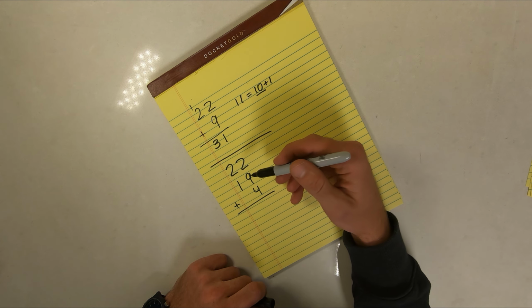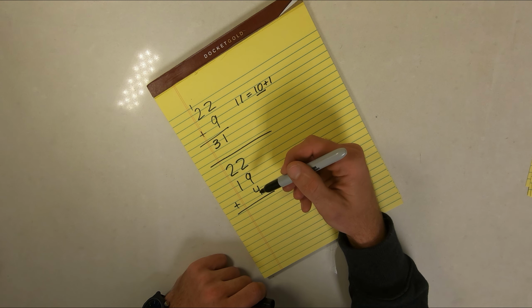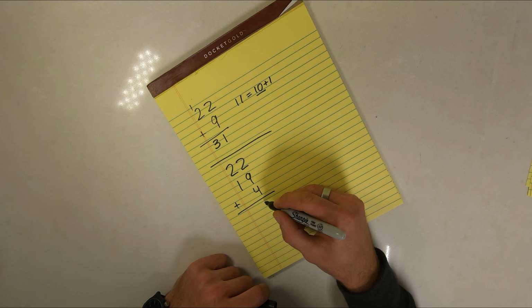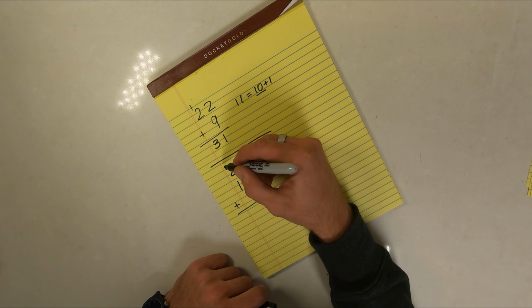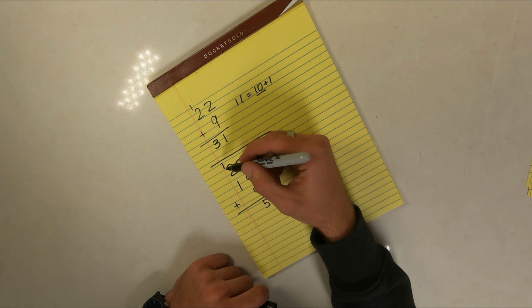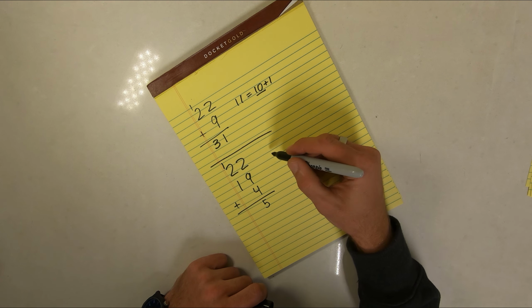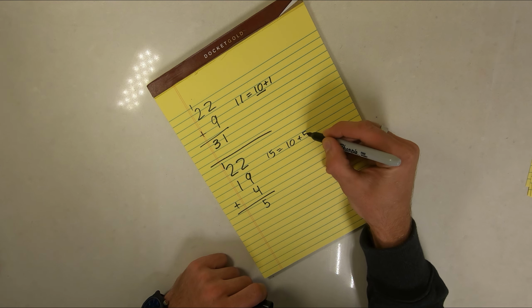So let's start with the ones place. We have 9 plus 2 is 11 plus 4 is 15. So again, we put the 5 in the ones place and carry over the 10. The reason we do this again is because 15 is 10 plus 5.